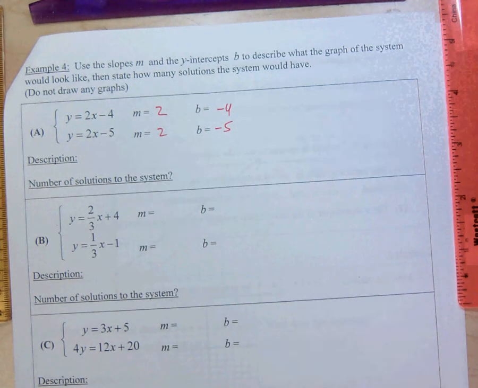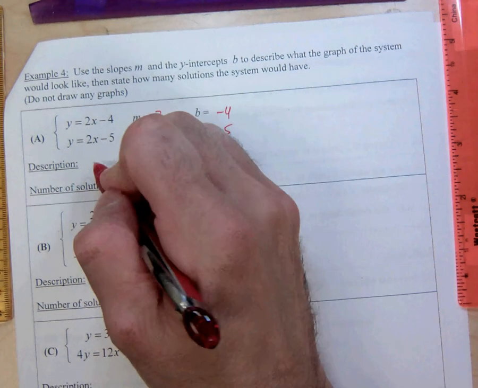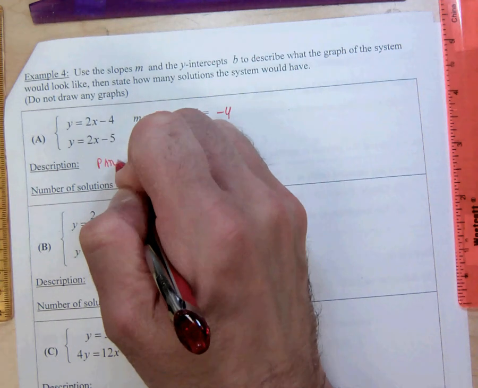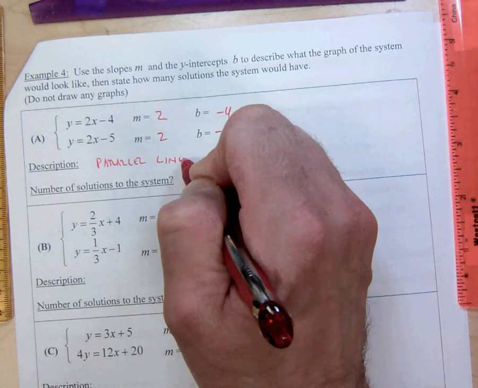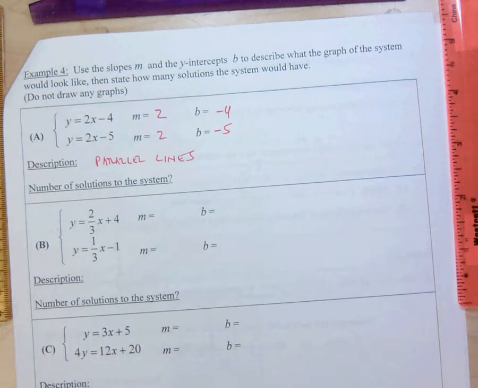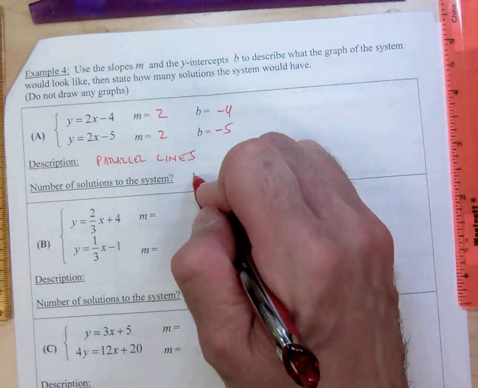They have two different y-intercepts, so you're going to cross at two different points on the y-axis, and then they're going to lean the same way because they have the same slope. So this is going to be a system of parallel lines. Everybody agree? And since parallel lines never cross, the system will have how many solutions? None.